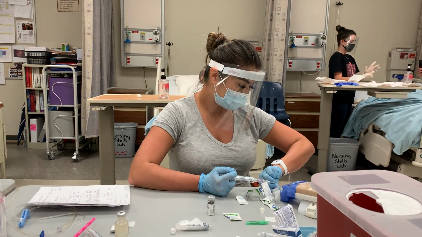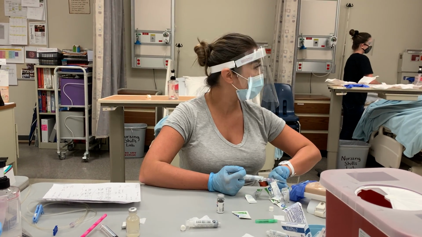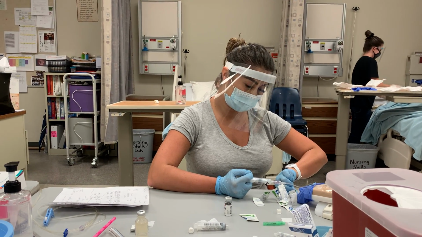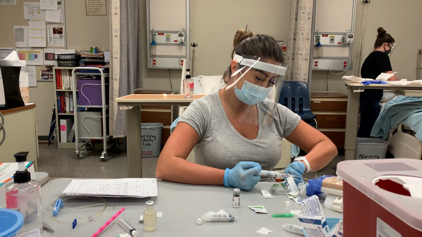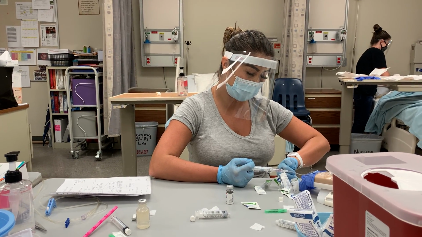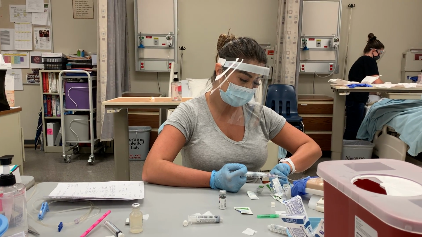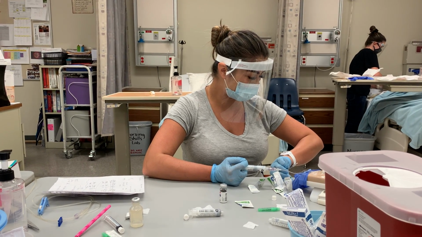So that is ready. Gonna remove the old pad. Still feeling okay? Yes. Okay, good. Hopefully you'll be feeling the pain going away now since the medication is already in your system.